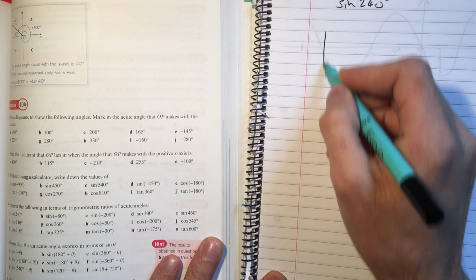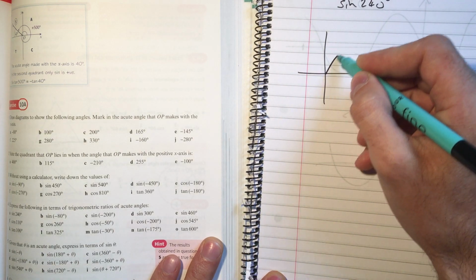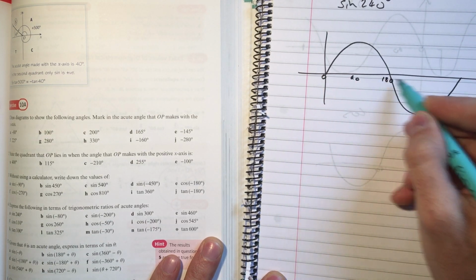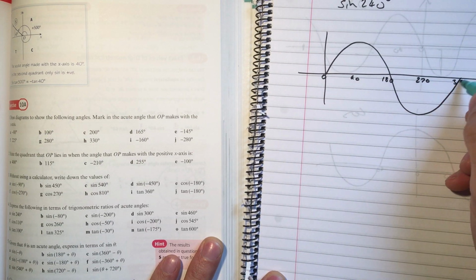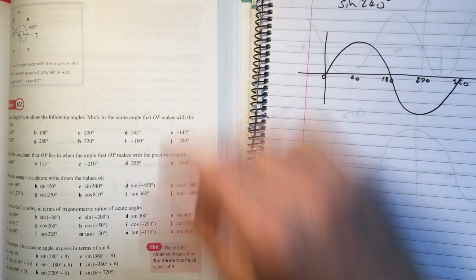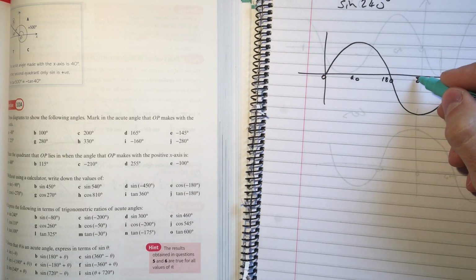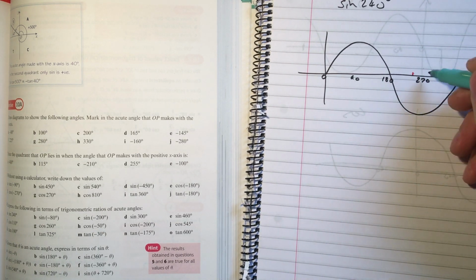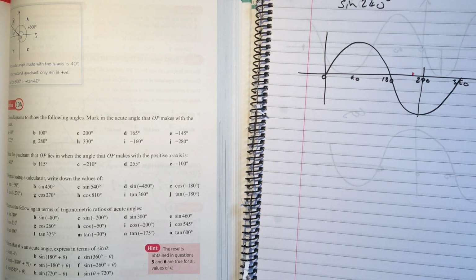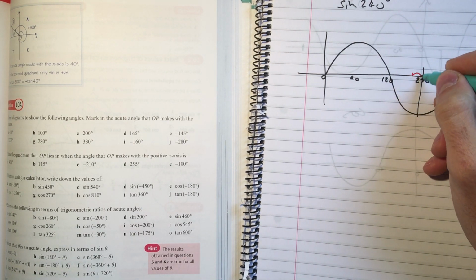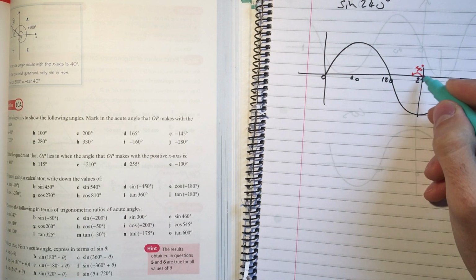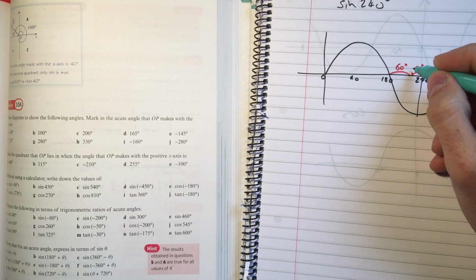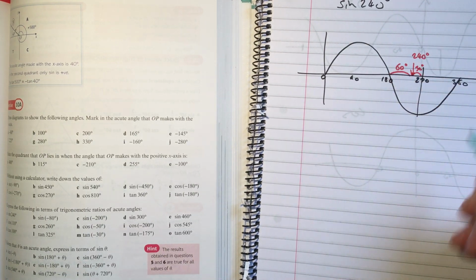So it works like this, without a CAST diagram. This goes from 0 to 90 to 180 to 270 to 360. And we're looking at sine of 240 degrees. So 240 degrees is here, between 180 and 270. 270 would be the top of the curve. 240 degrees is 30 degrees away from 270, and if you like, it's 60 degrees away from the 180. And that's our number there, 240 degrees.